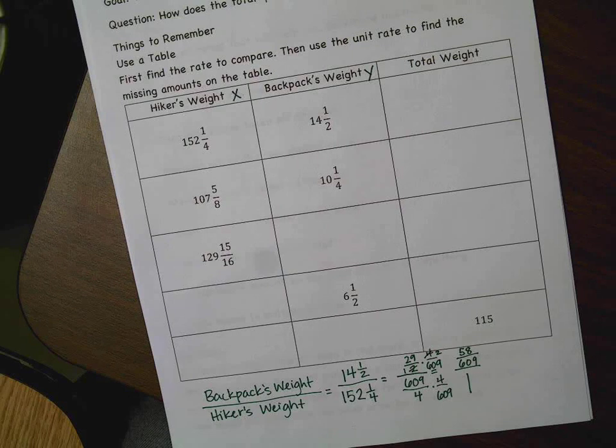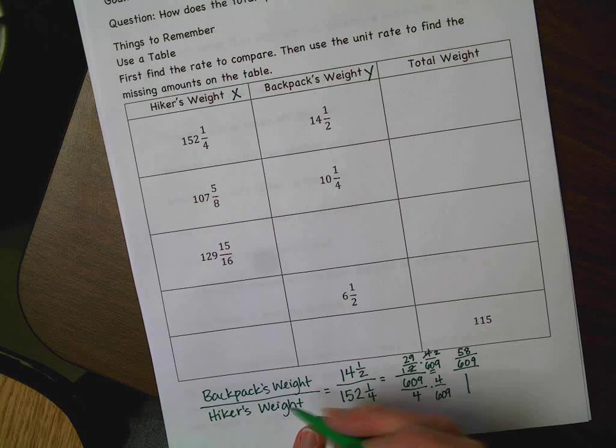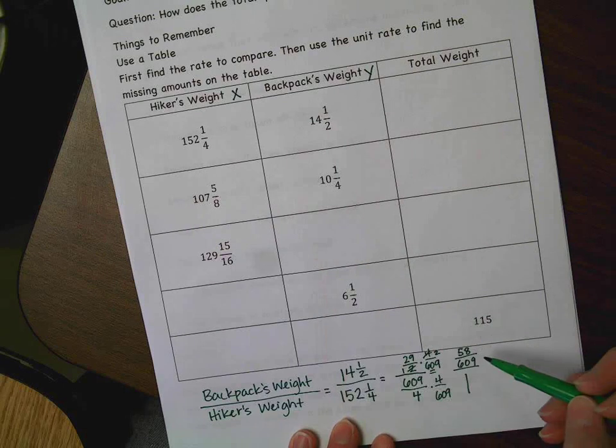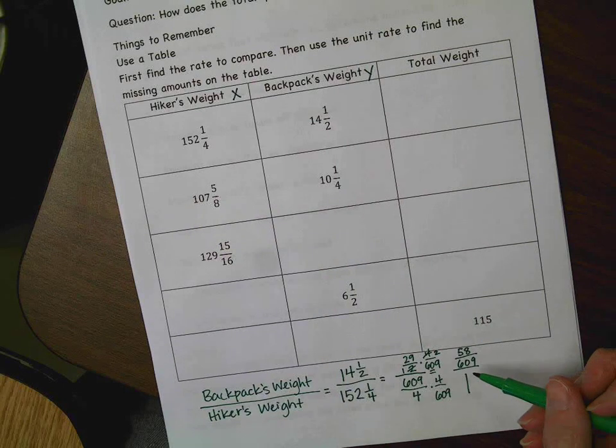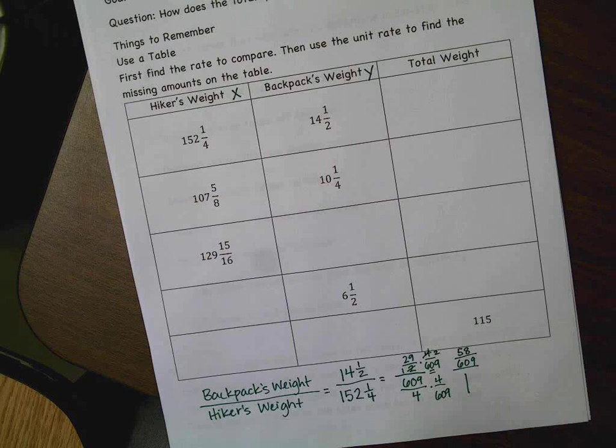And so I wanted to see if we could come up with that. And so we know that the unit rate for this one is 58 over 609. Okay? And so I'm going to check the next one and see if it is a proportional relationship.